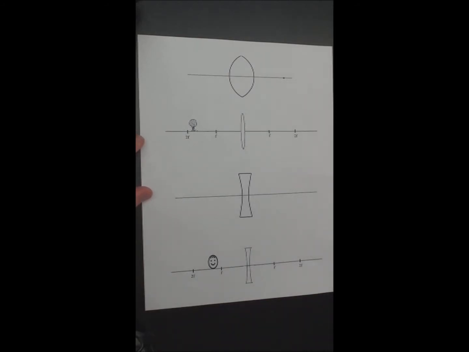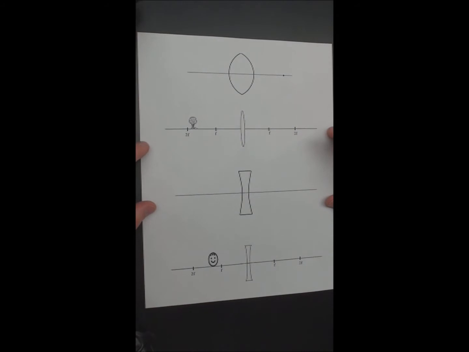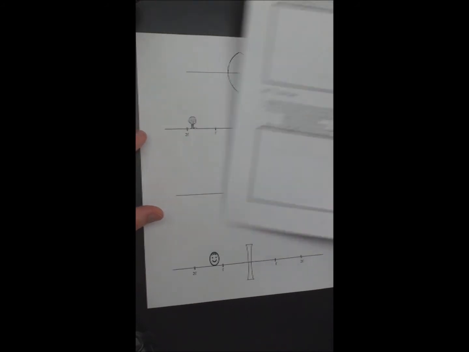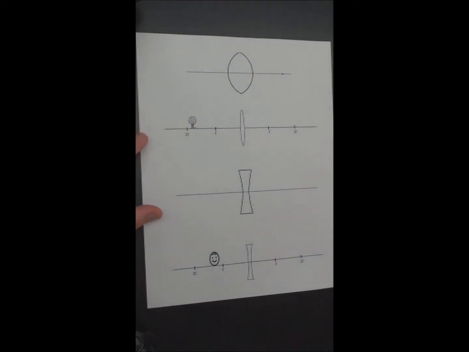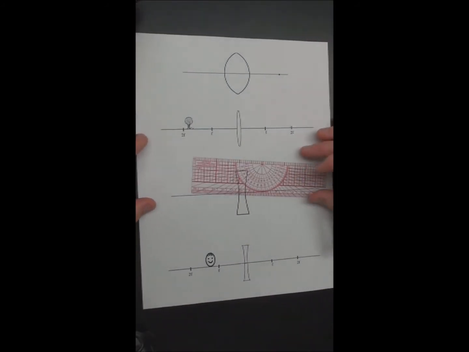This lesson will serve as your notes for how to do lens ray diagrams. To do these notes, you need to have this piece of paper handy. If you don't have it, you should be able to download it from my website if you didn't pick it up on the last day of class. Also, if you have this handy, that would be a good idea. This is a lab we did a few days ago, and I'm going to reference this a few times. You'll also need a ruler to do these notes for today.